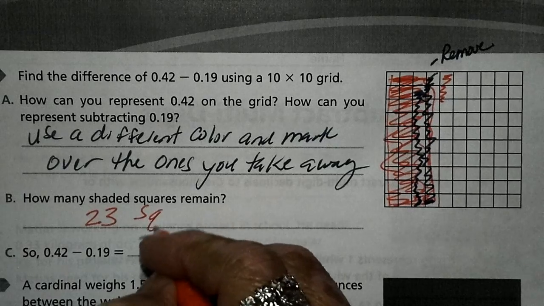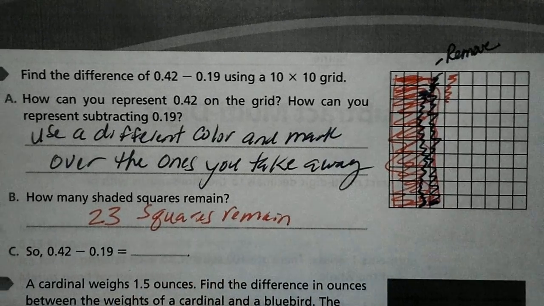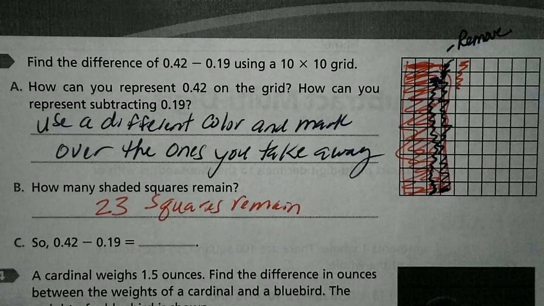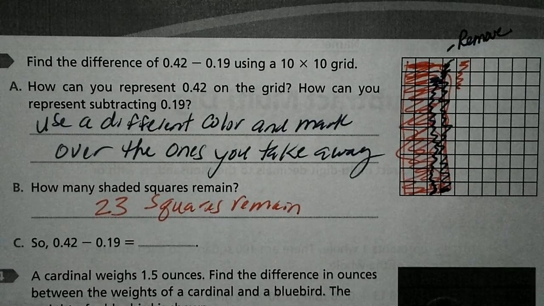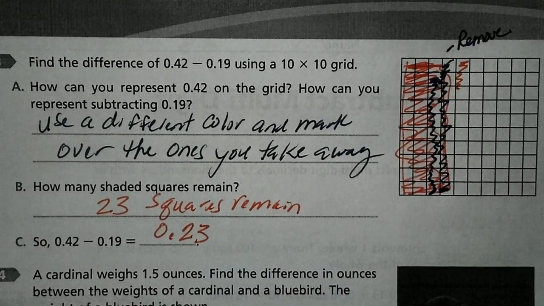Yep. All right, how do we write that as a decimal? 0.23. Yep. 23 hundredths.